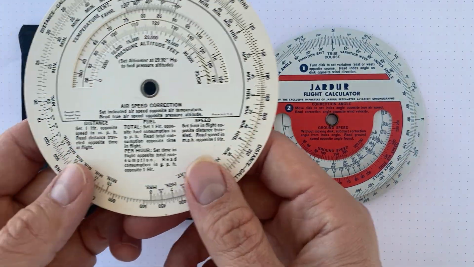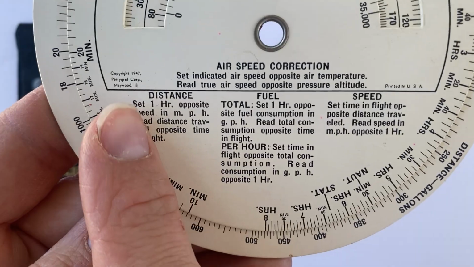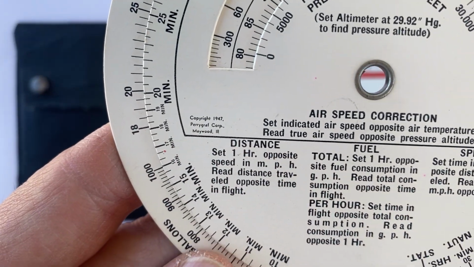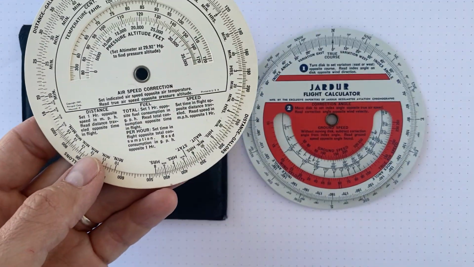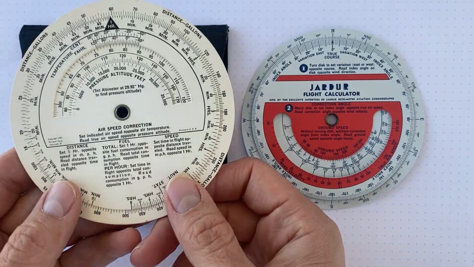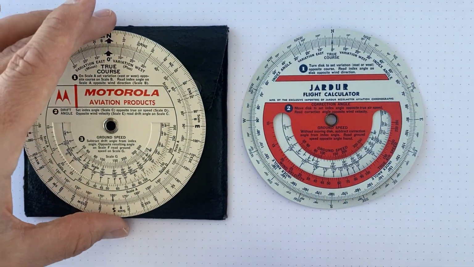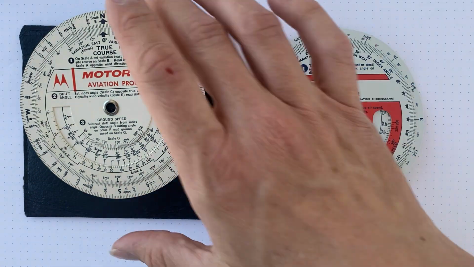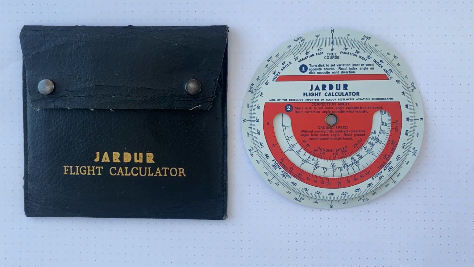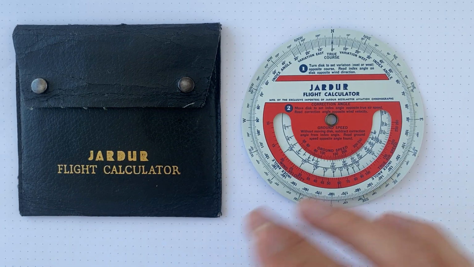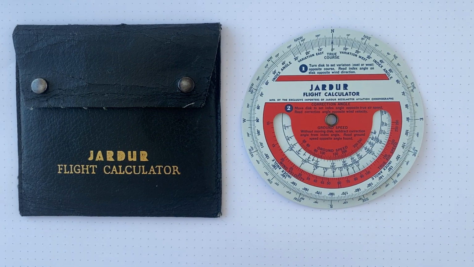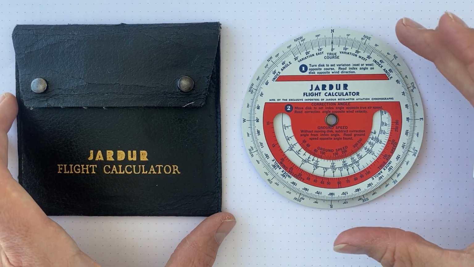Something that's fun to note about these is they were manufactured by the Perigraph Corporation. And that corporation is still around and still producing circular calculators today. So you can actually still order different products from that company. Okay, so what we'll do is we'll walk through a wind problem and a time speed distance problem and talk a little bit about the advantages and disadvantages of this particular device.